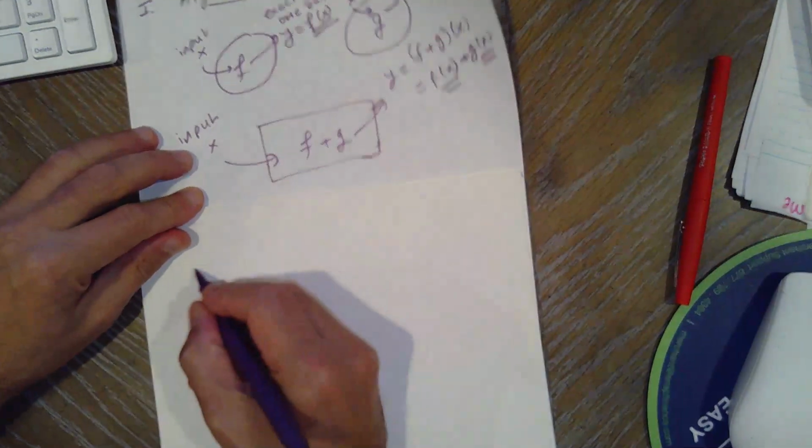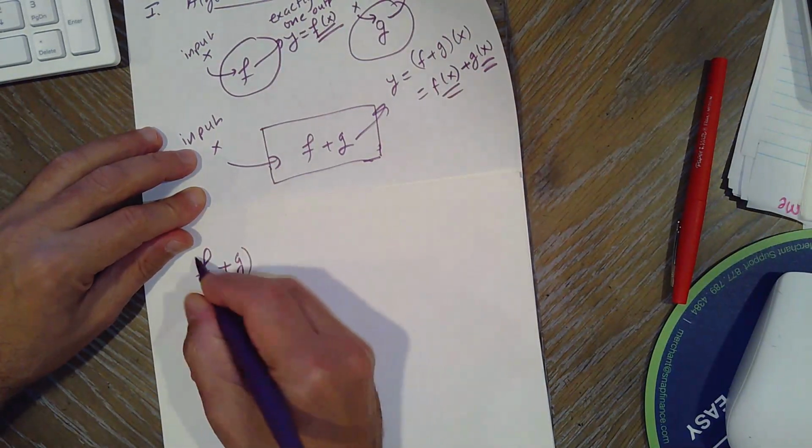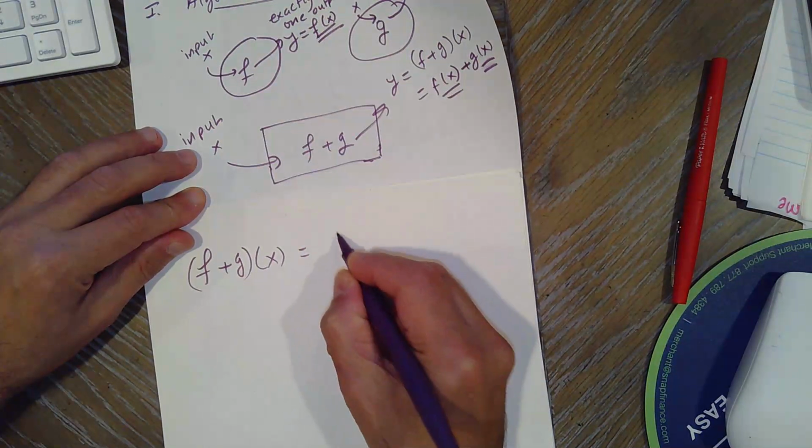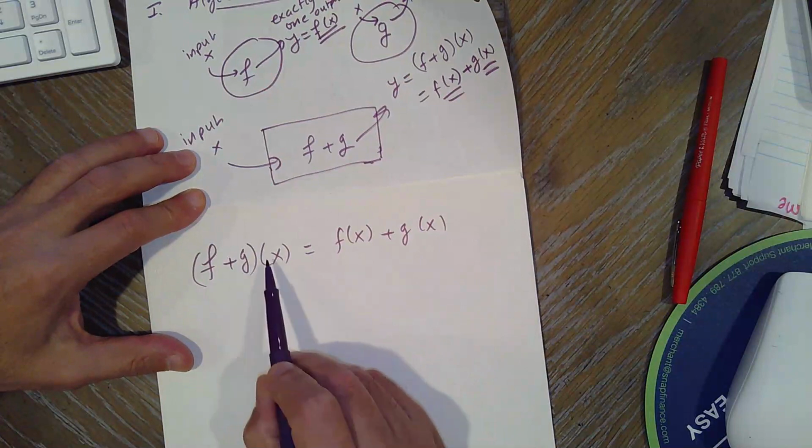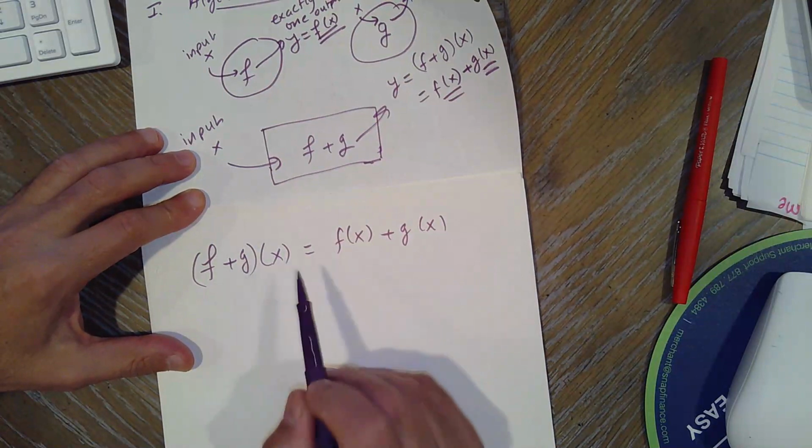So I'm gonna rewrite what we just did. f plus g of x is f of x plus g of x. You can remember it like distributing, but it's not timesing though.